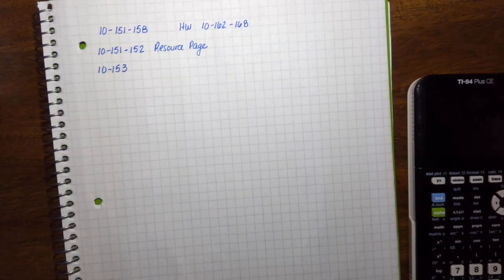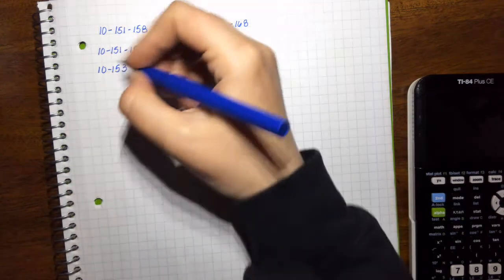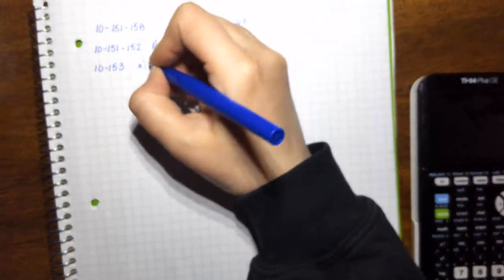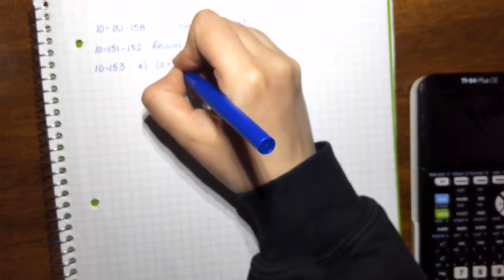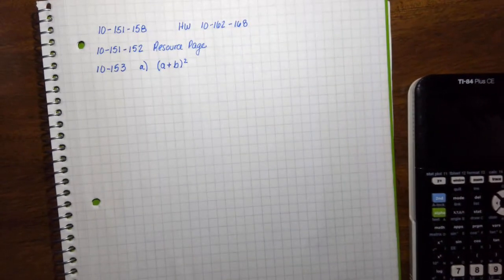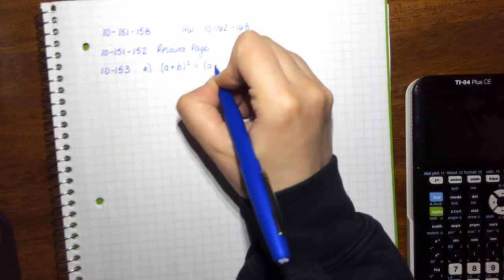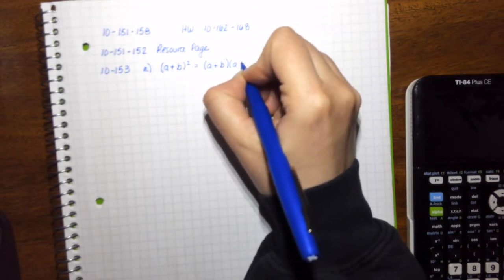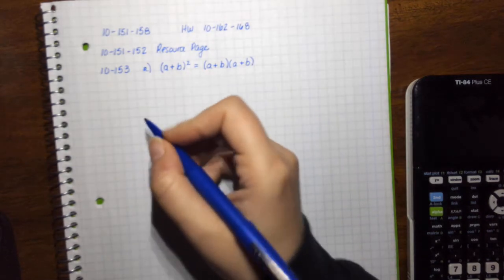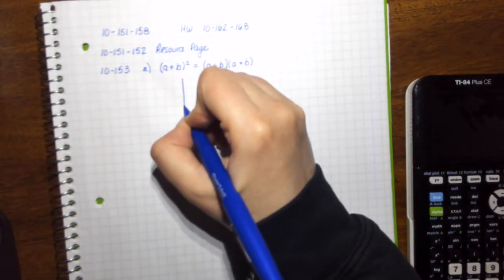Okay, so he is going to ask us to write (a plus b) squared in expanded form. In other words, multiply a plus b by a plus b, and combine like terms. Okay, so we're back to Math 1 here a little bit. So (a plus b) squared is (a plus b)(a plus b), and I'm going to make a box for that.